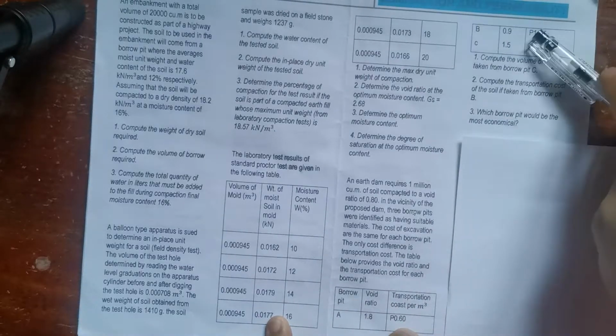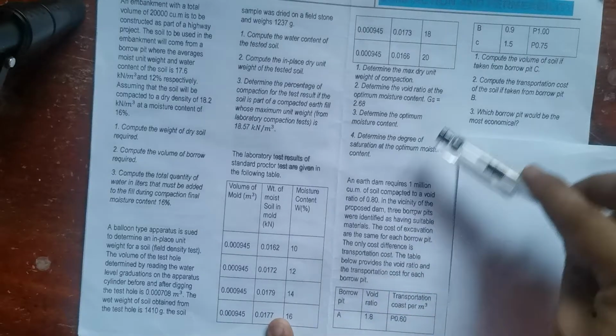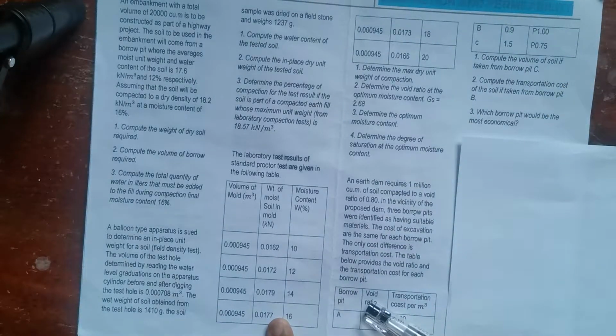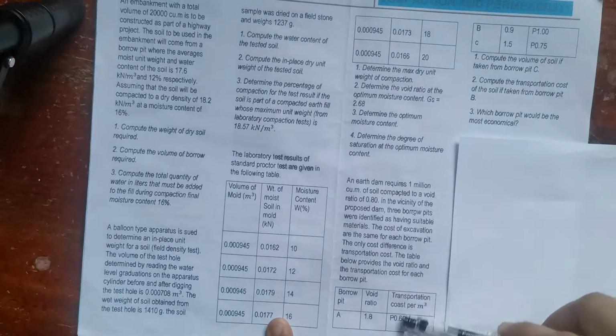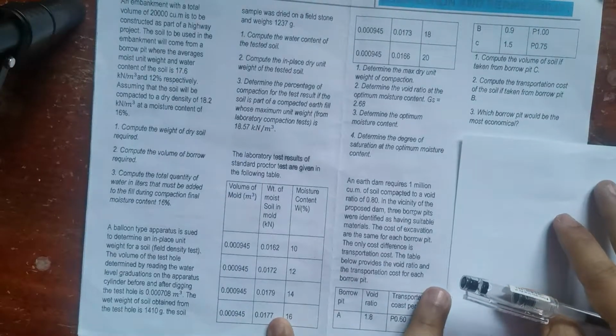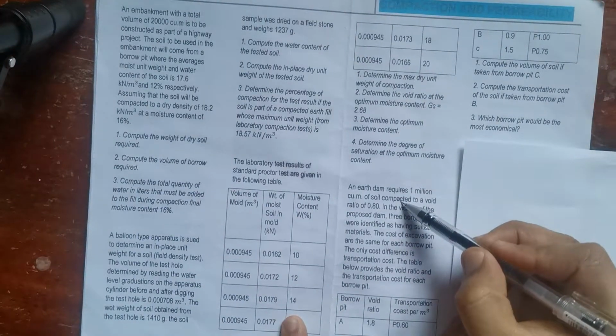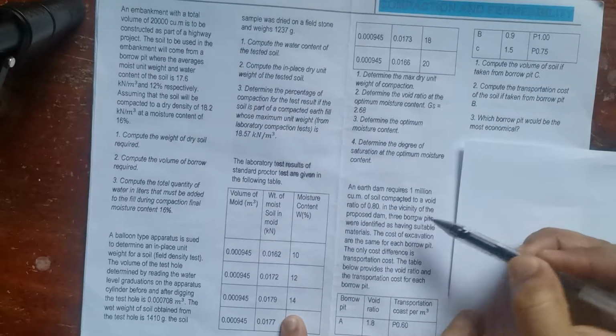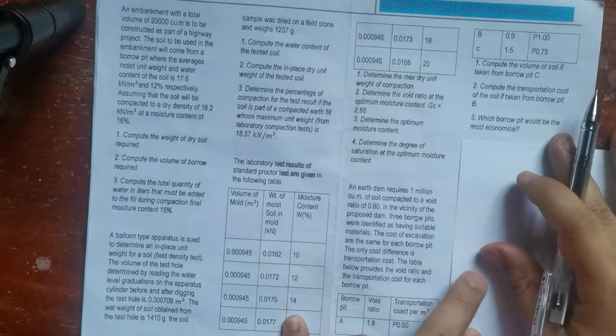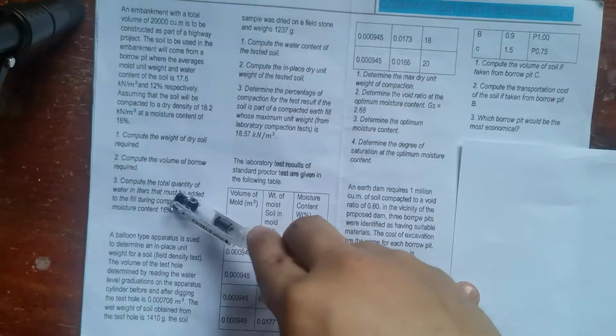So ito yung table na binigay. We have borrow pit A, B, and C and their corresponding void ratio and transportation cost. Again, just like number 1, yung problem number 1 natin, this problem is regarding compacted soil and borrow soil. So, pwede natin gamitin yung principle natin na ginawa natin kay problem number 1 kanina.